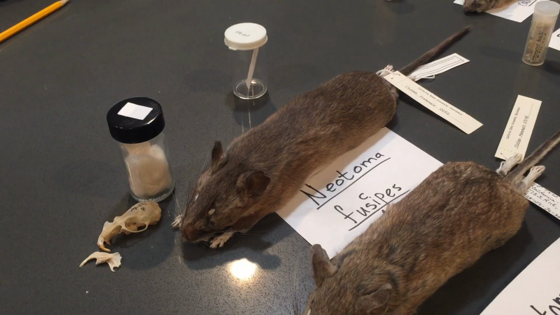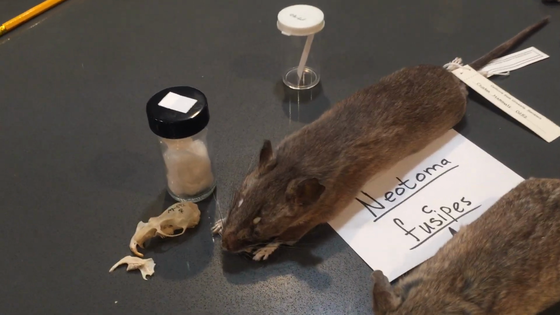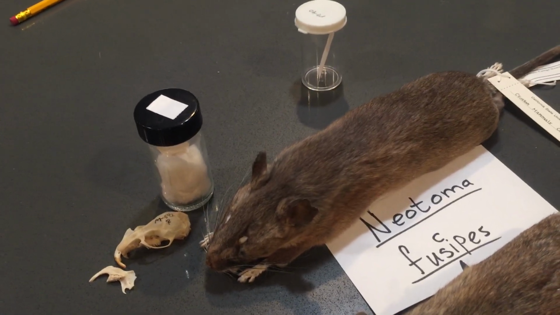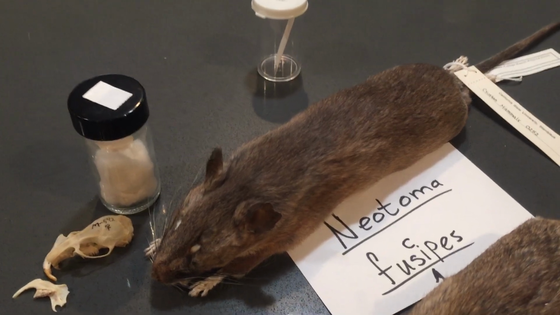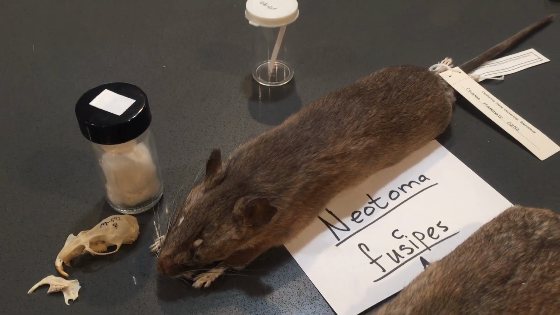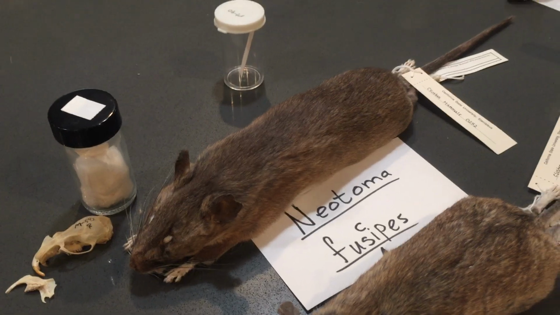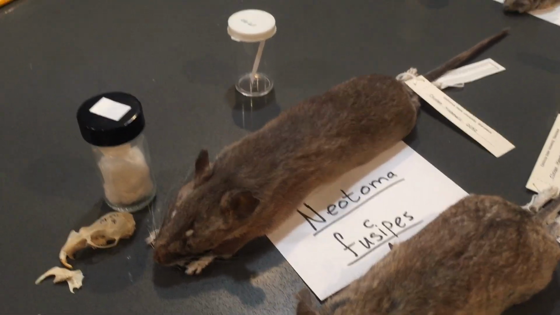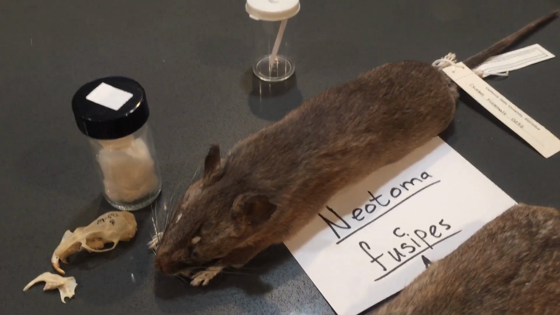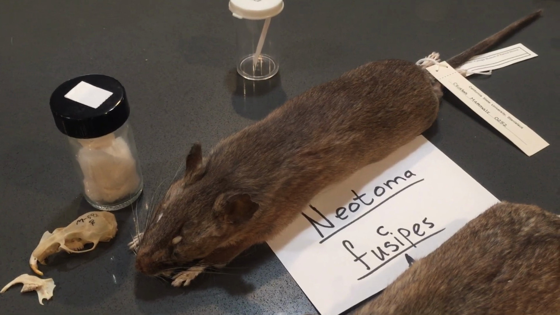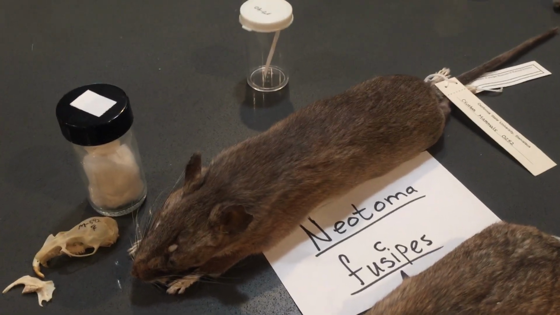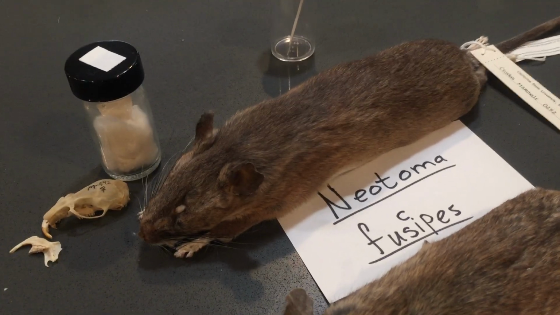And they'll be sitting in the sun trying to warm up and dry off a bit. And if you see a hawk carrying a wood rat, it's usually in the morning, usually after a wet night or a cold wet night, and they're out trying to thermoregulate a bit better, and they get nailed by a red-tailed hawk or a red-shouldered hawk or some other raptor.